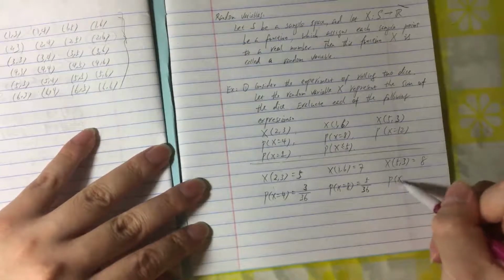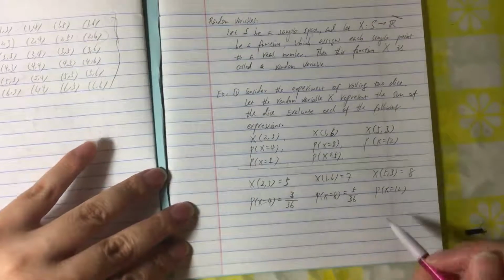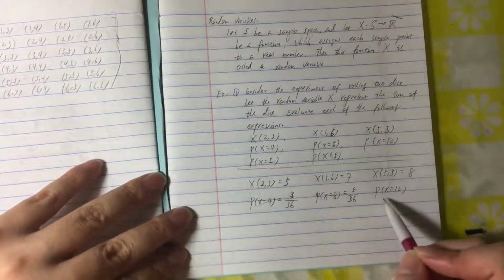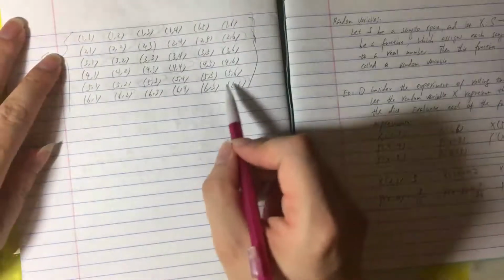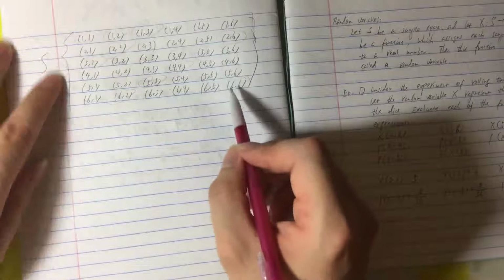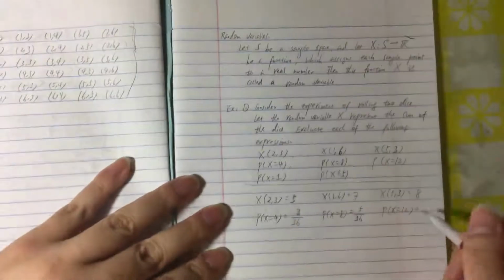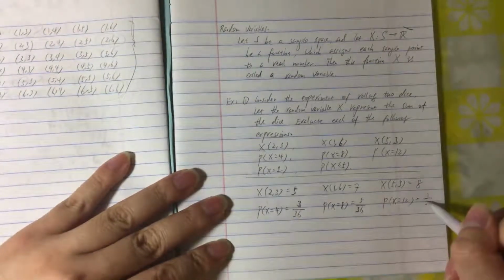What's the probability that X is equal to 12? X represents the sum of the dice. When the sum of the dice is 12, we only have 1 favorable outcome over the total of 36 possible outcomes. That's 1 over 36.